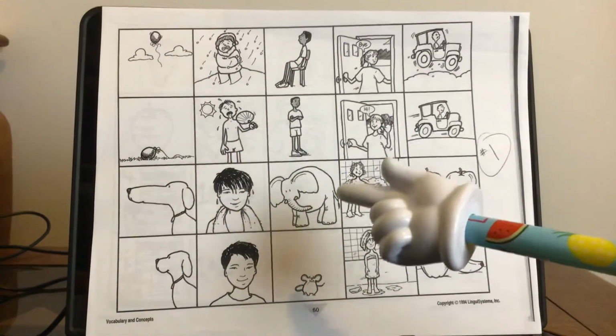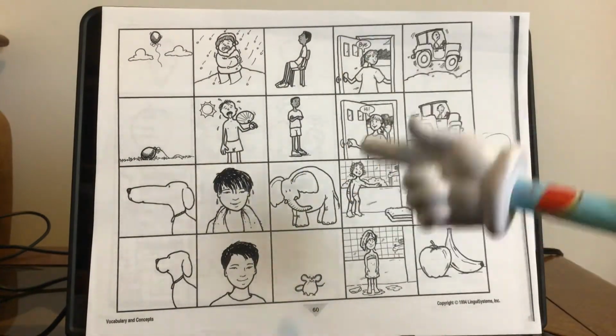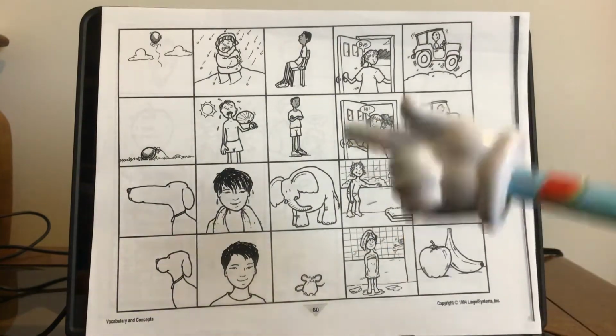How are you doing so far? Are you able to catch the opposites before I say it? Keep trying.